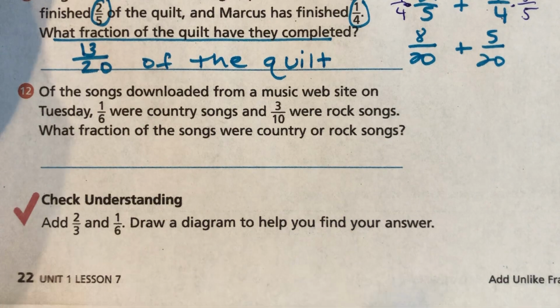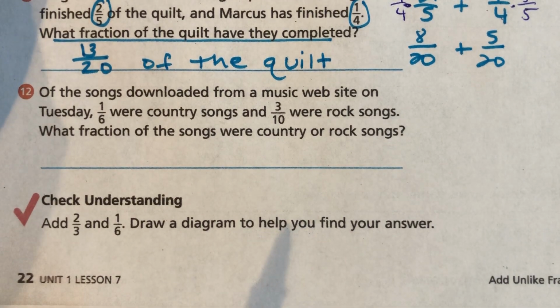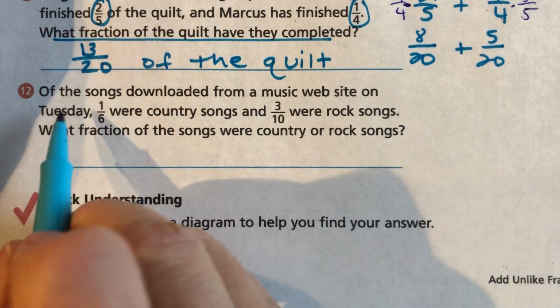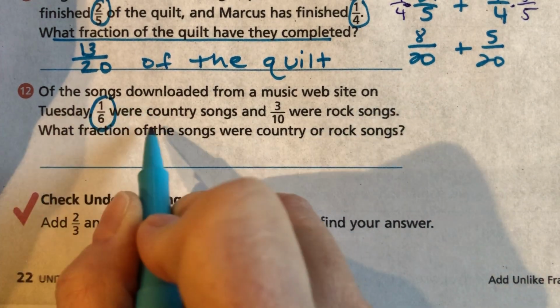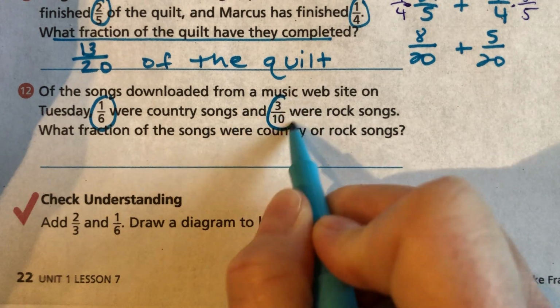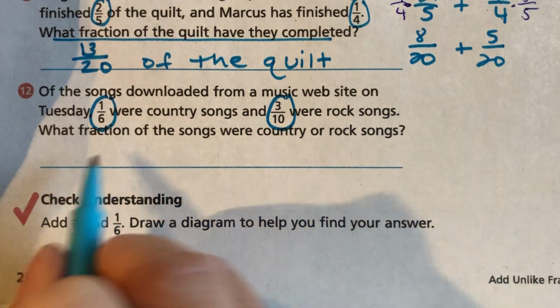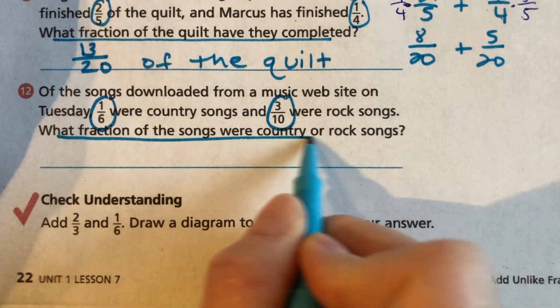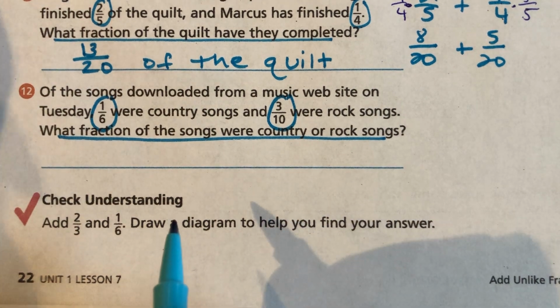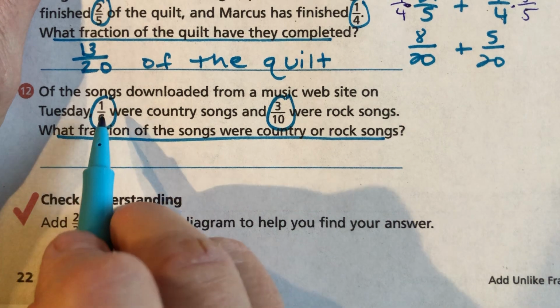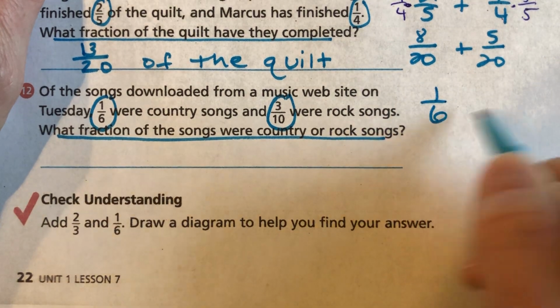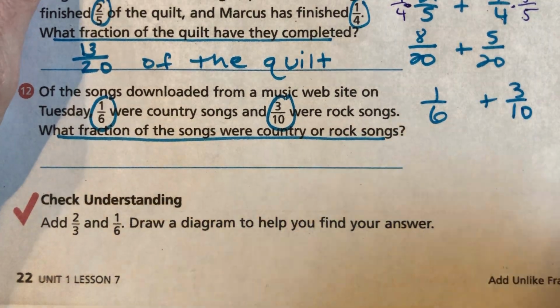Next one. Of the songs downloaded from a music website on Tuesday, 1/6 were country songs and 3/10ths were rock songs. What fraction of the songs were country or rock? So that means it could be one or the other, so I can go ahead and piece them together. So I want to add 1/6 and 3/10.